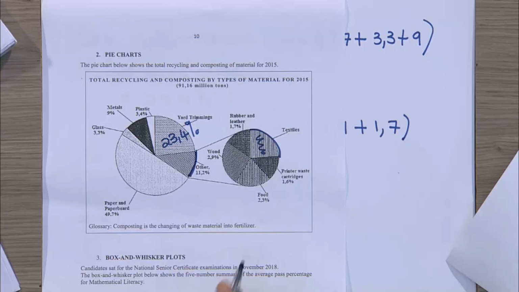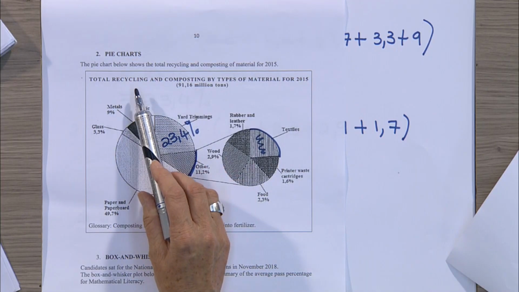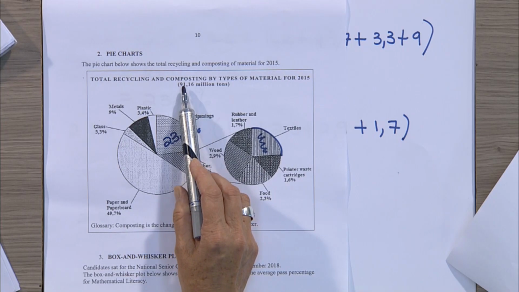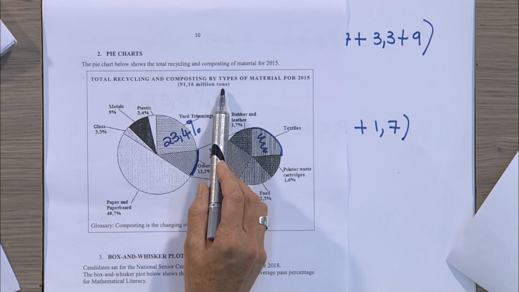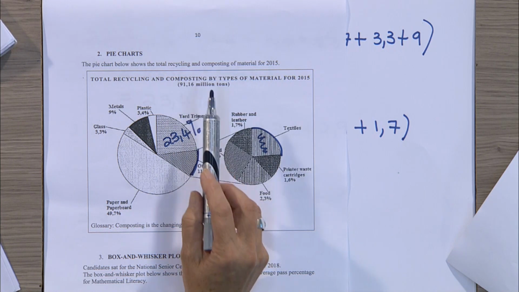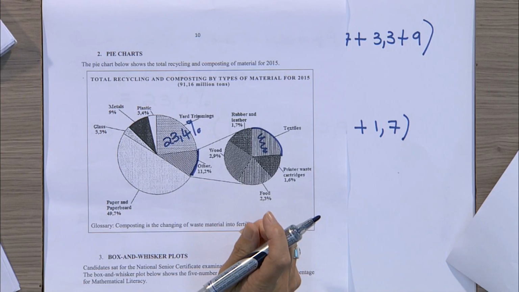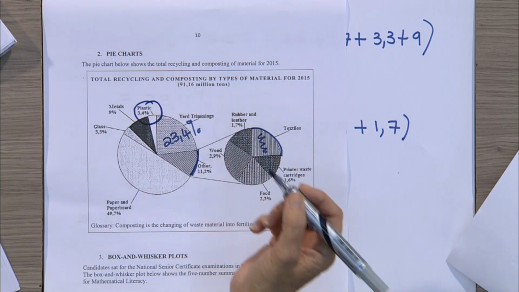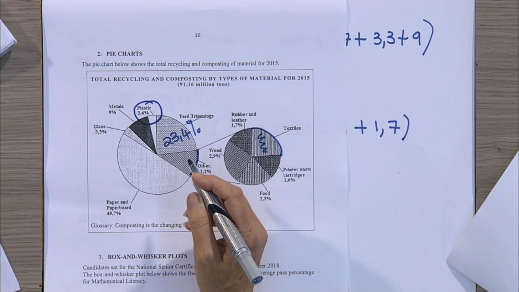Then right at the top of the pie chart, they said that the total recycling material for 2015 was 91.16 million tons. Okay, so they gave you the total. They want to know the amount of plastic that was recycled. So this small component over here, 3.4%, was allocated to plastic.